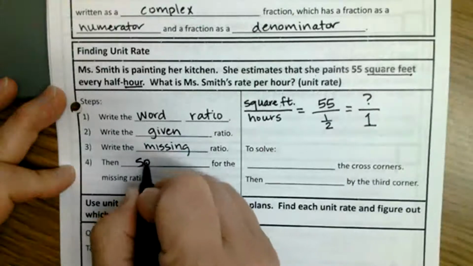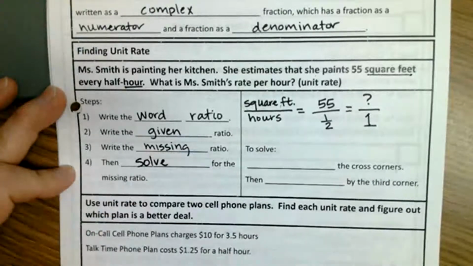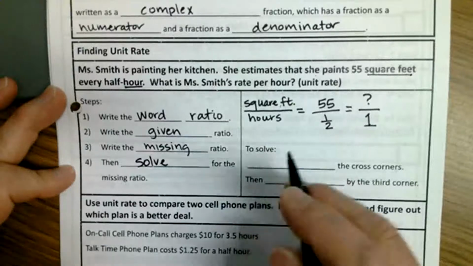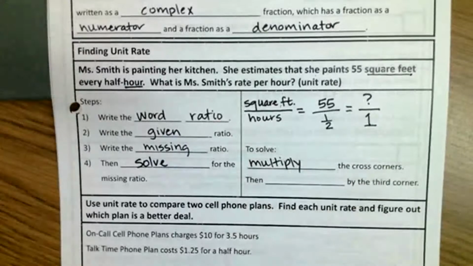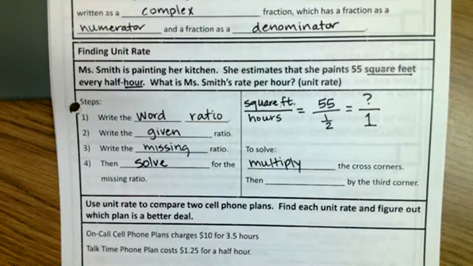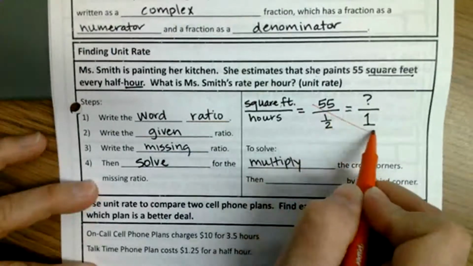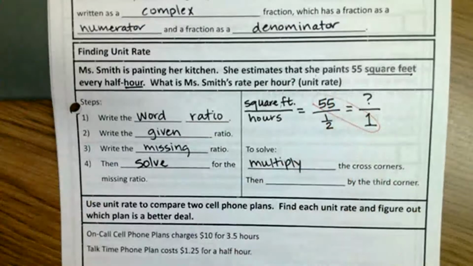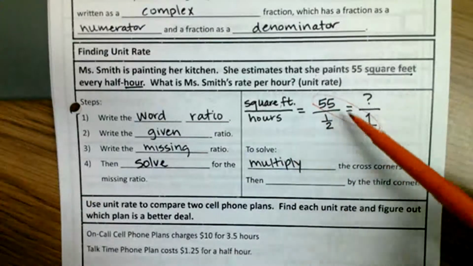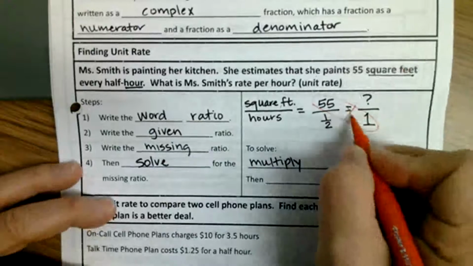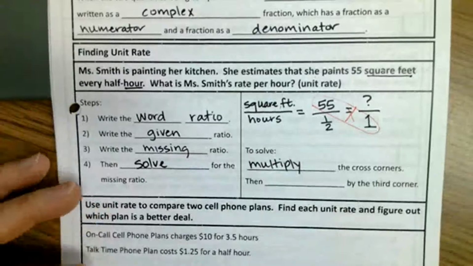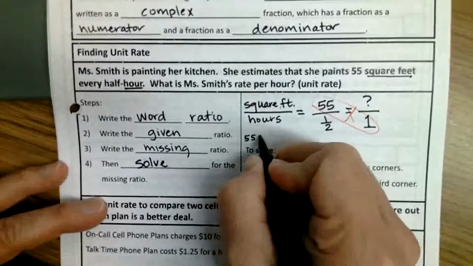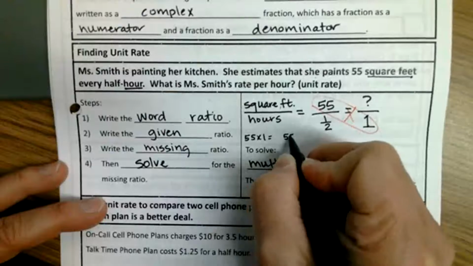So then I'm going to solve for the missing ratio. How do I do that? To solve, I'm going to multiply the cross corners. The cross corners are the two corners where you have a number. These two corners have a number. This corner doesn't have a number. So I want to multiply the two numbers across from each other. Multiply, that x for multiply. Well, that's 55 times 1, right? 55 times 1 equals 55.